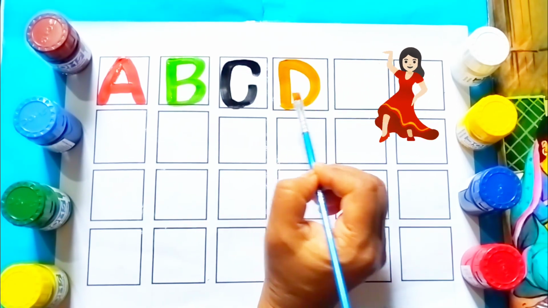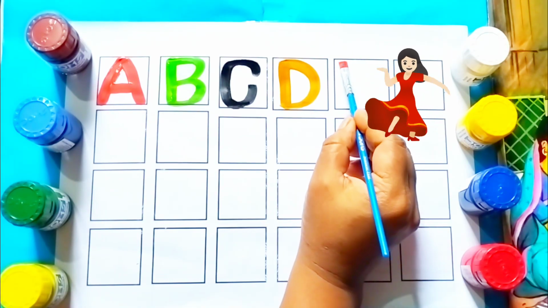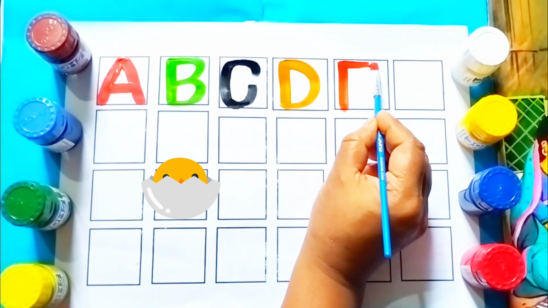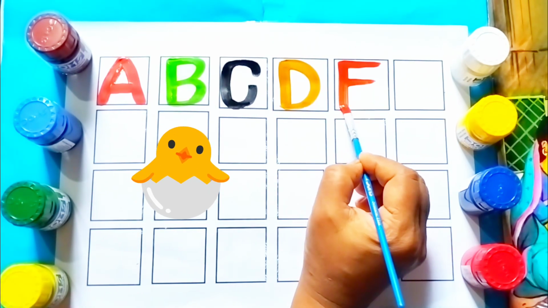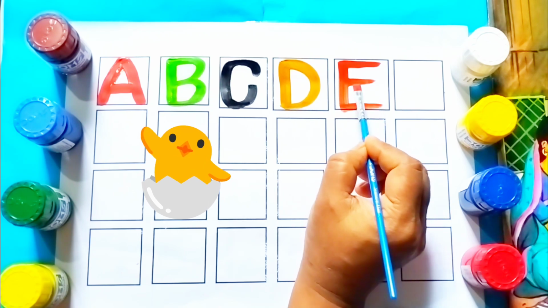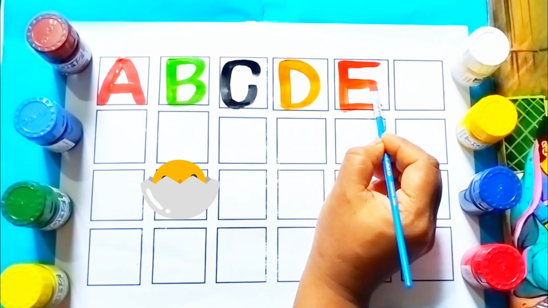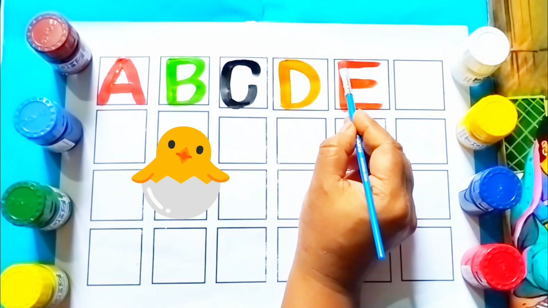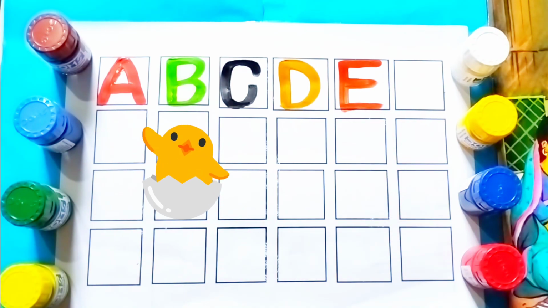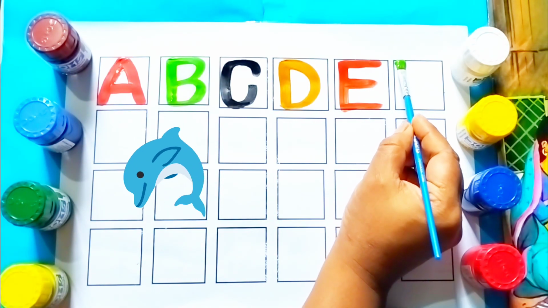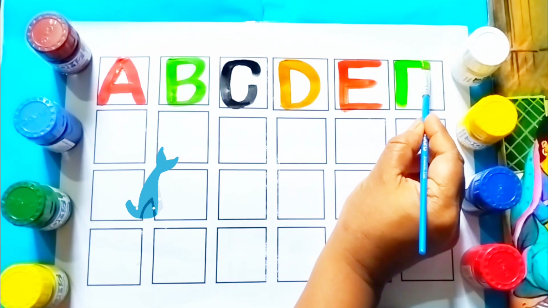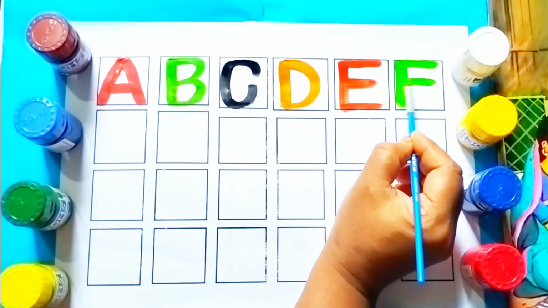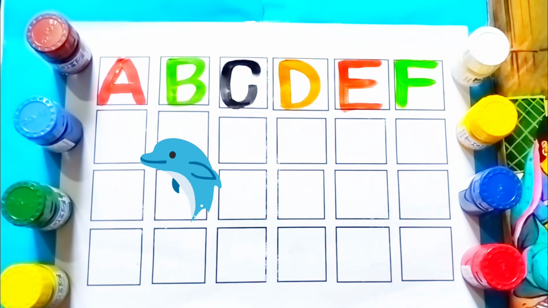Brown color D for doll. Red color E for egg. Green color F for fish.